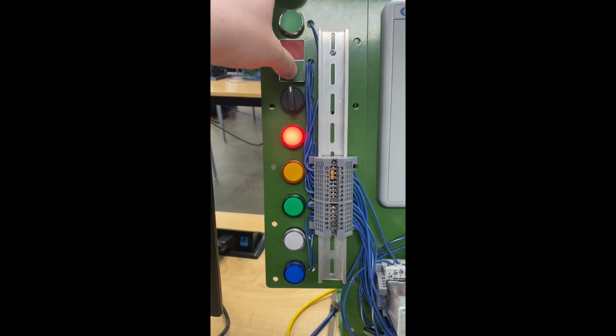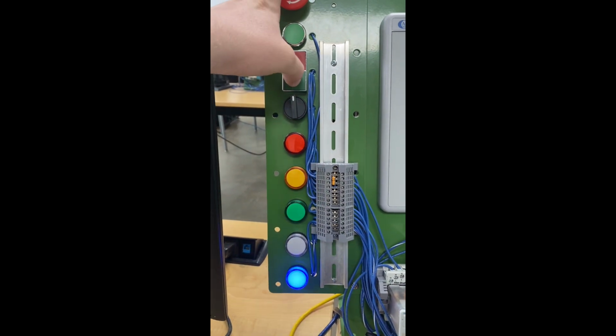Now as we look at our trainer, you can see when the green button is pressed, the red and blue light will toggle on and off.